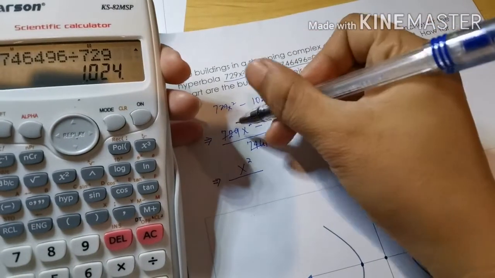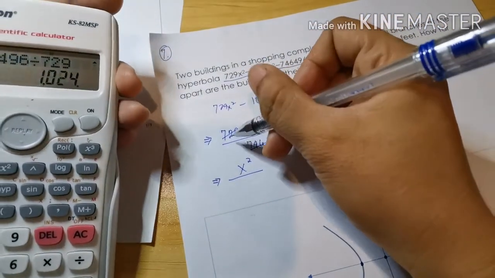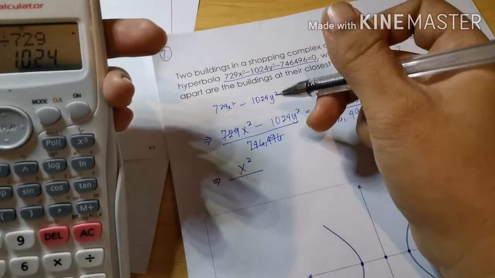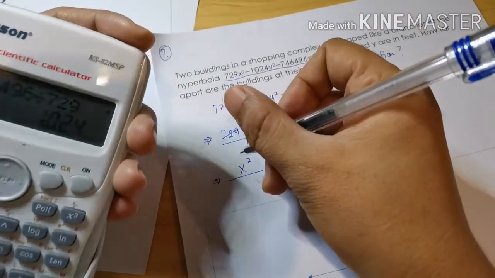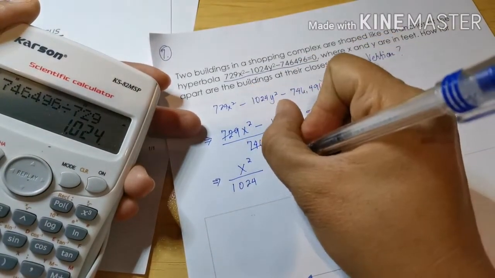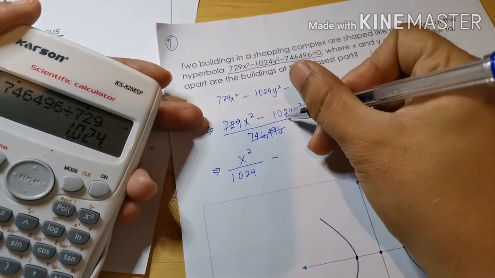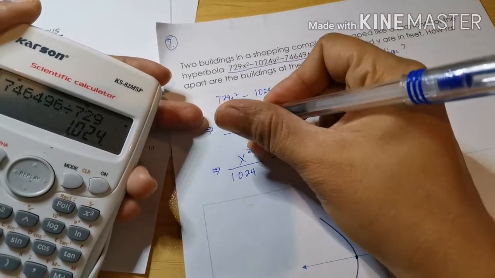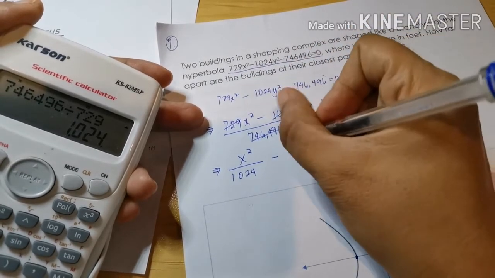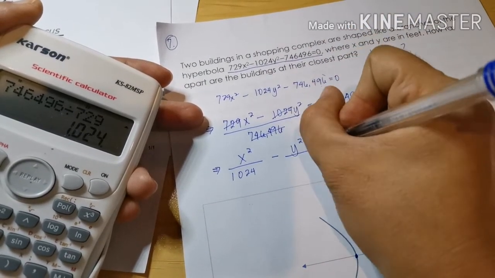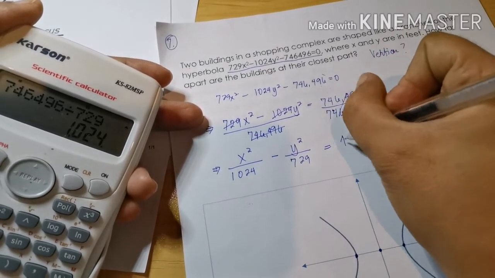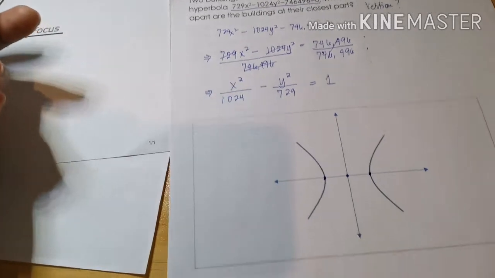Ma'am, bakit nauna yung nasa baba? Okay, ganun talaga kapag mas malaki, kung saan mas malaki, dun mo rin ilalagay yung quotient. Bumalik ulit tayo sa grade 4. So, minus, of course, kung 1,024 yung sagot niyan kanina, dinivide natin yun. Kapag i-divide natin ito, automatic 729 din ang sagot niyan. So, kahit i-divide nyo pa, magpapagod lang kayo. 729 equals 1. So, ayan na yung ating equation.